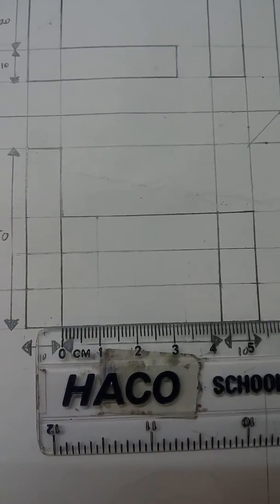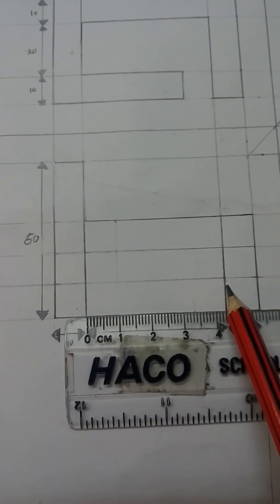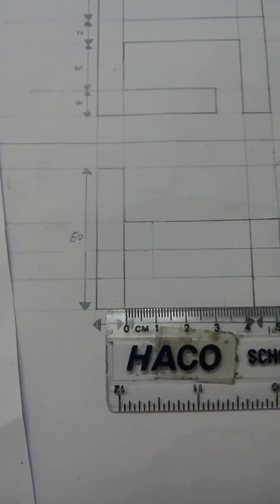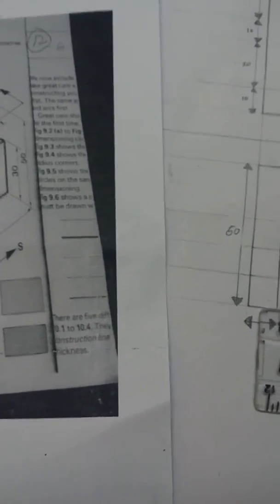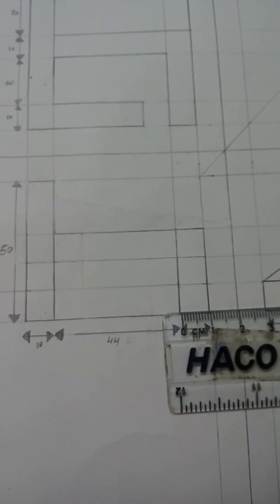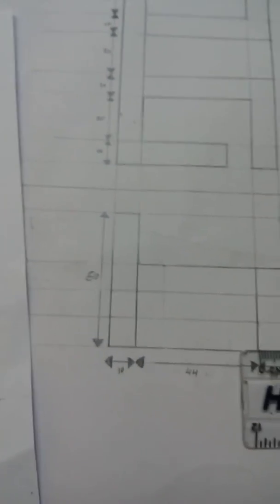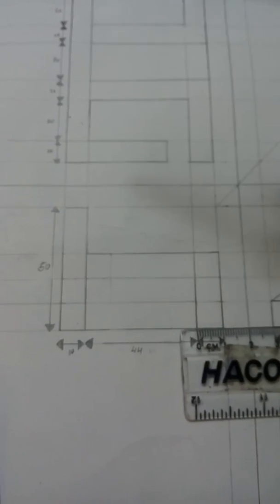From that point it is 54 up to this point. Then we have 10 millimeters from here to here, so in our drawing we measure 10 millimeters from this end. We just connect this point to this, then we go upwards.